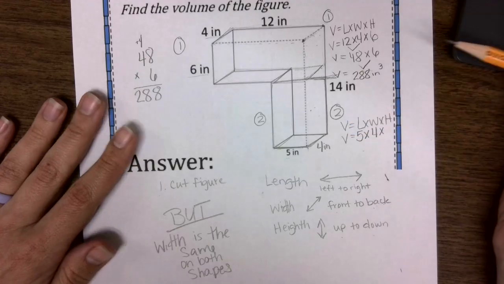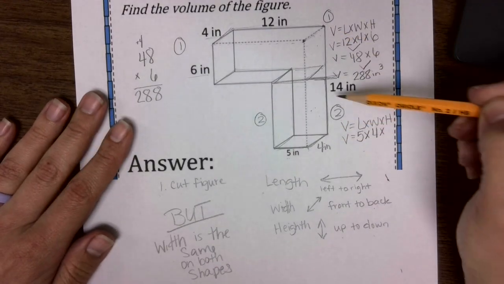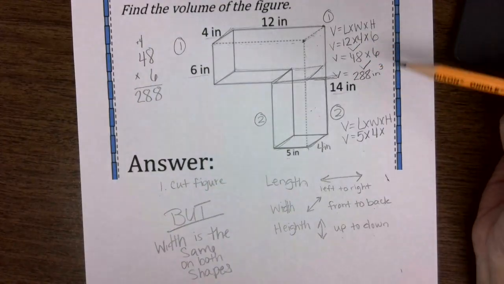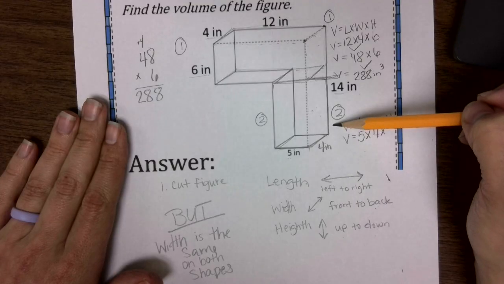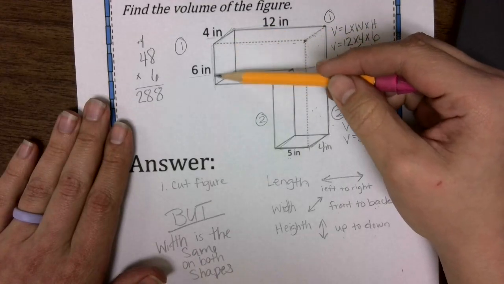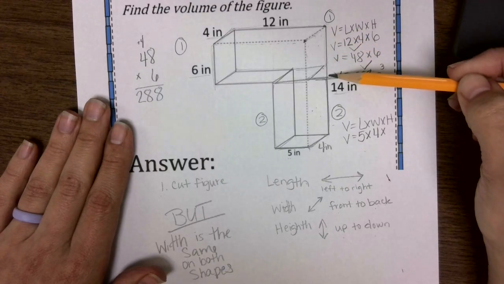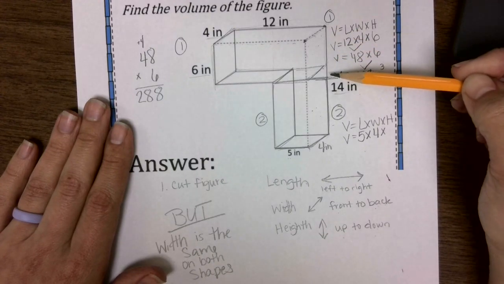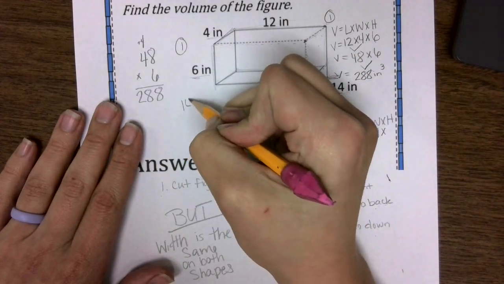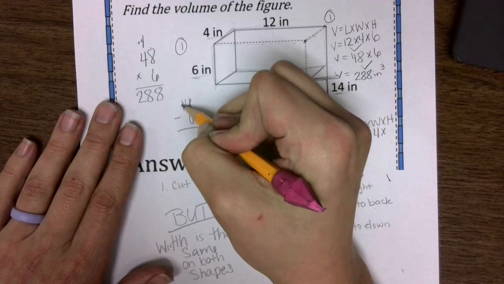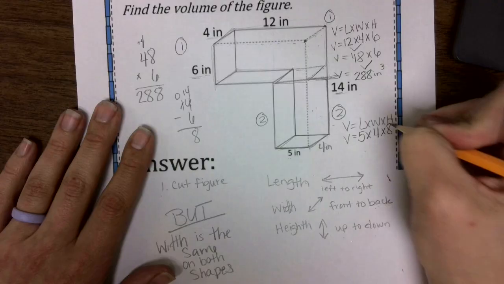I know this whole thing here is 14. I don't want the whole thing. I only want this part. The whole thing is 14. And I know this little part here is 6, which is congruent to this over here, which is 6. So I will subtract 14 minus 6 is 8. Okay, so 8 is my height.